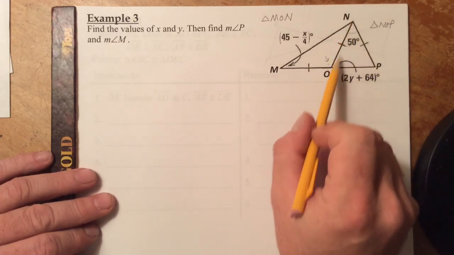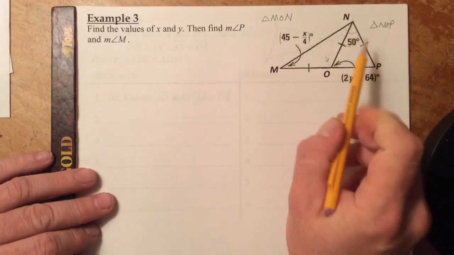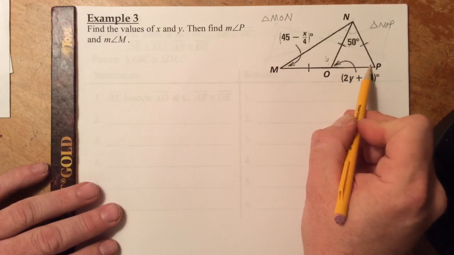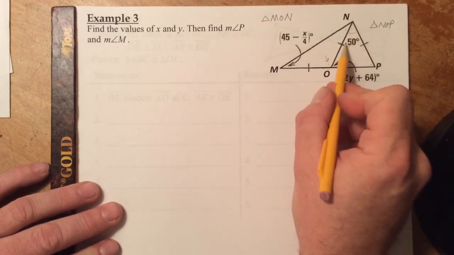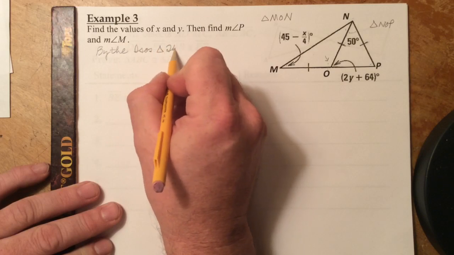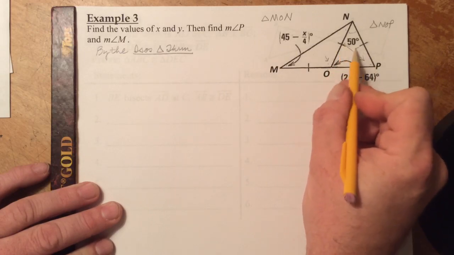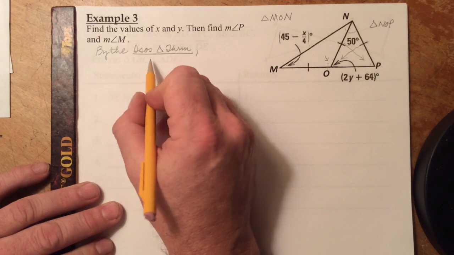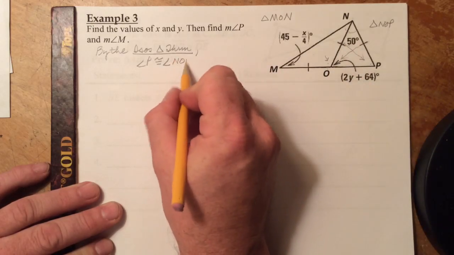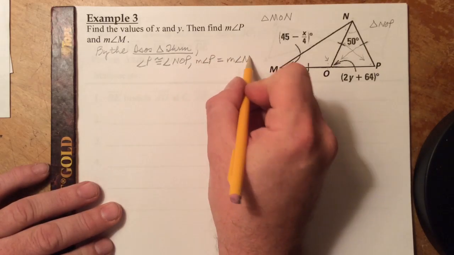So we move over to triangle NOP, and notice that we will have enough. Angle ONP is 50, we've got this one right here, 2y plus 64, and this angle right here is the only one we need to find. Since this is an isosceles triangle, by the Isosceles Triangle Theorem, since these two sides, NO and NP, are congruent, the angles opposite them must be congruent. So angle P is congruent to angle NOP, and by the definition of congruent angles, the measure of angle P is equal to the measure of angle NOP.